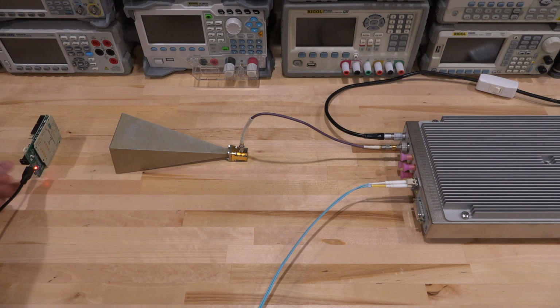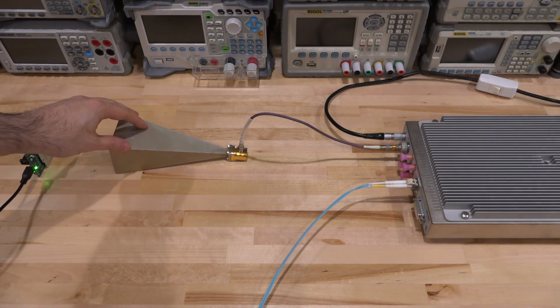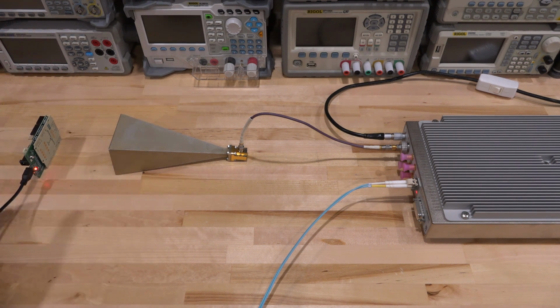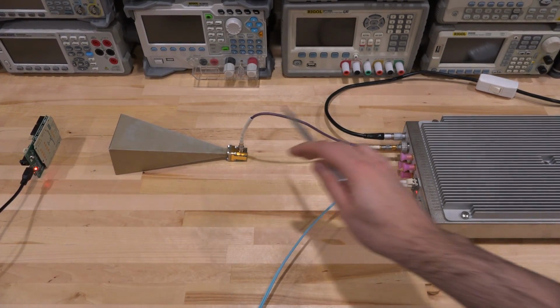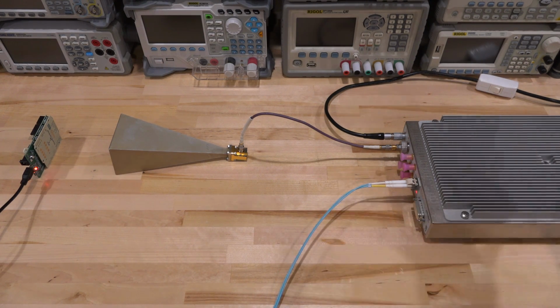Now in front of it, we have a fairly large horn antenna. This is actually a 26.5 to 40 gigahertz antenna. This is a 24 gigahertz radar, but it will be okay for our purposes. It just won't have a perfect gain calibrated there. And we have the signal just simply directly connected to the input of our spectrum analyzer. We have the Ethernet cable connected, and that's about it.